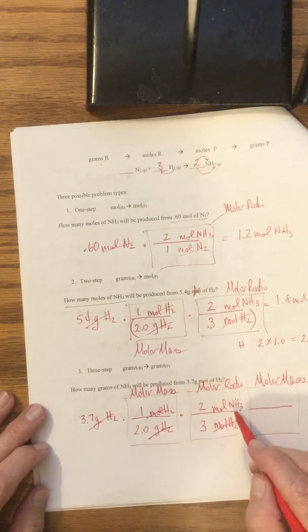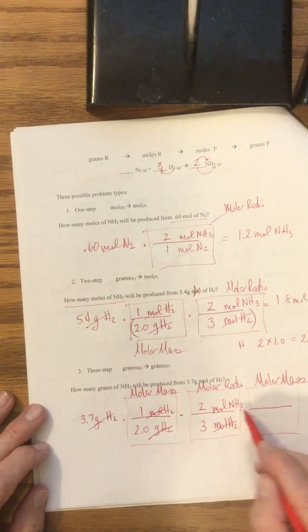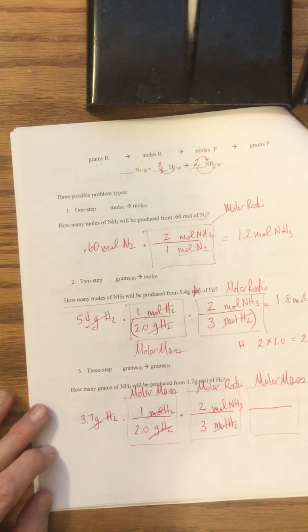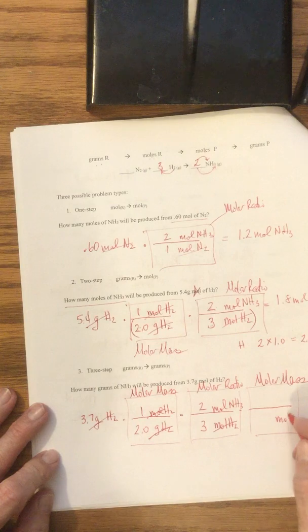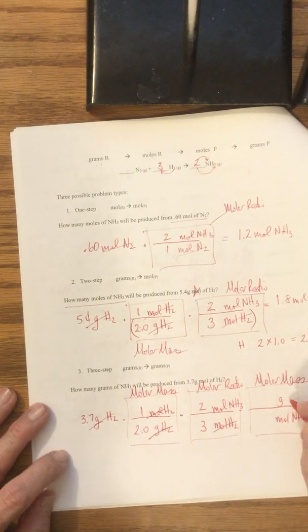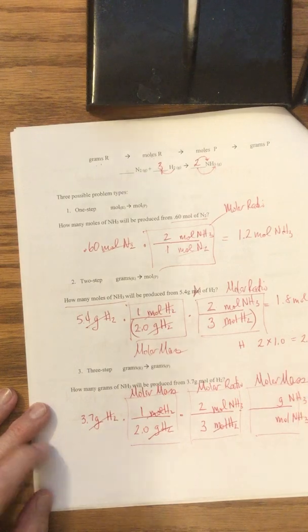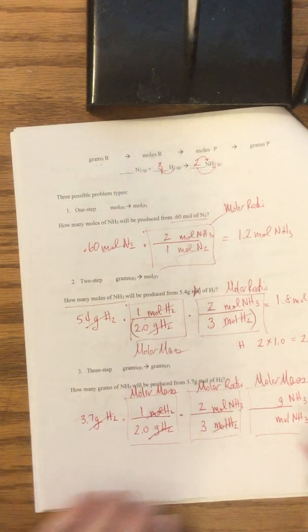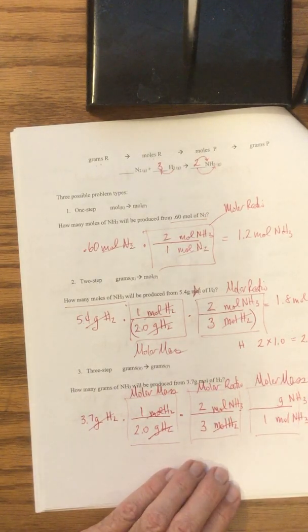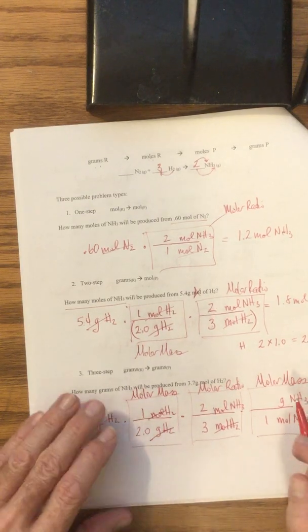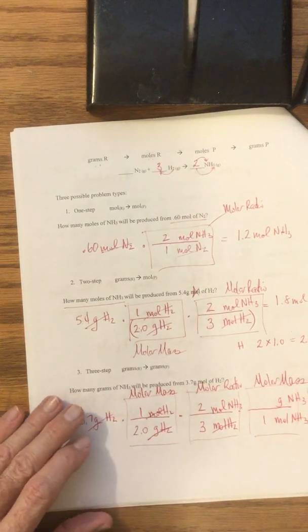Now I want to go backwards and convert the moles of NH3 to grams of NH3. So the moles of NH3 convert to grams of NH3. 1 mole of NH3 weighs how many grams? This is the last step. This is the molar mass.